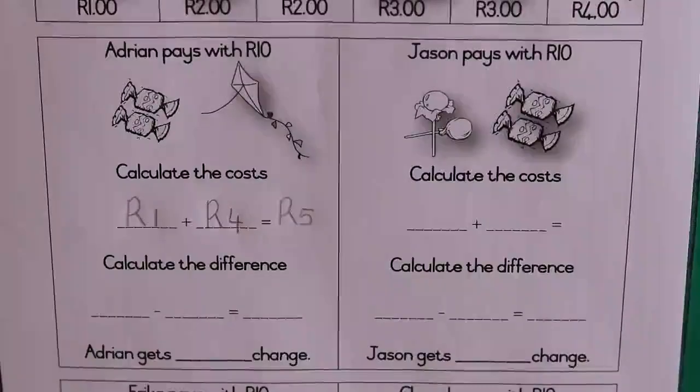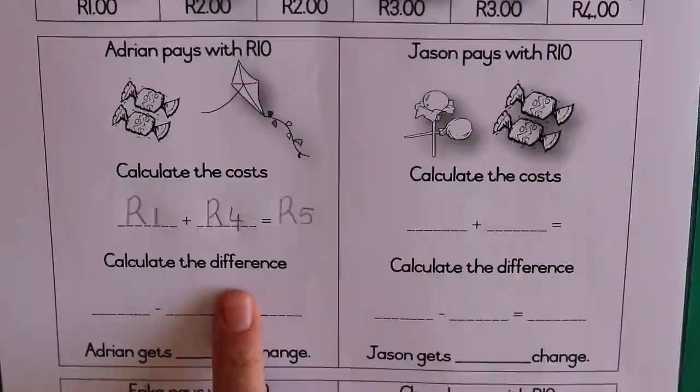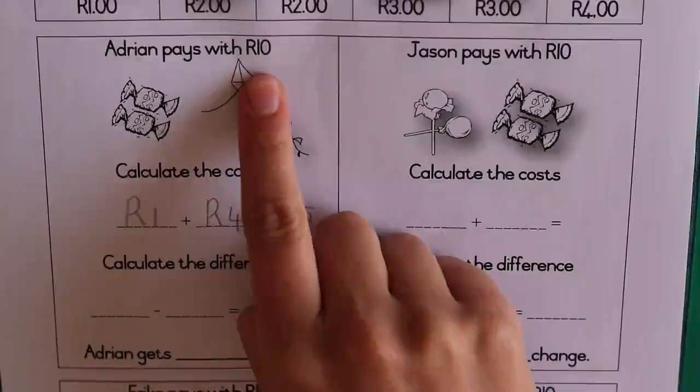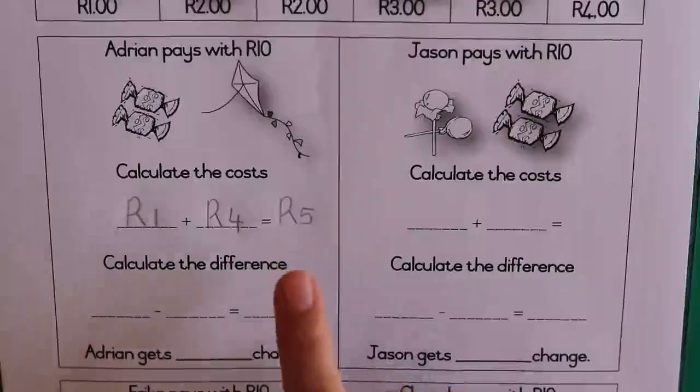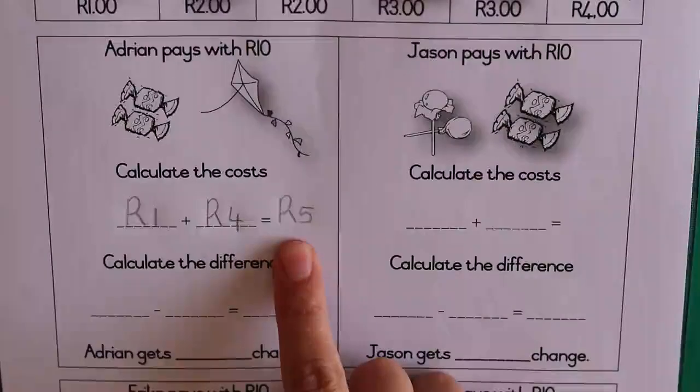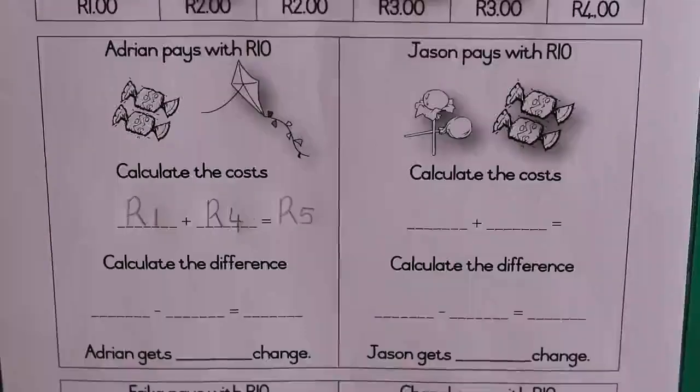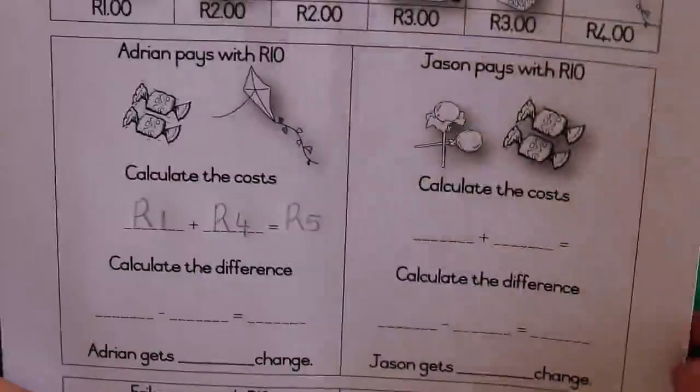Now we need to work out the difference. That means the change. Calculate the difference. That means he is paying with R10, but he's only buying toys and sweets for R5. So we need to work out how much change he will get at this tuck shop. So that's where we do the next sum.